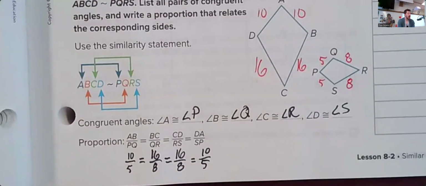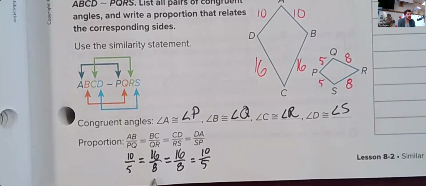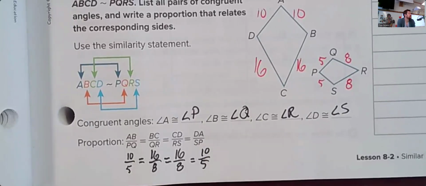So what we're saying is that all of these ratios, all of these fractions are actually equal to each other. What's 10 divided by 5? 2. What's 16 divided by 8? 2. That one's 2. That one's 2. So they all have a scale factor of 2 to 1. The larger one has lengths that are twice the length of the smaller one. So that's what it means that all of the side lengths are in proportion with one another. Anytime you test it, if you have numbers, all of the numbers should simplify to the exact same thing. All of these simplify to equal 2 or 2 over 1. So questions on that?